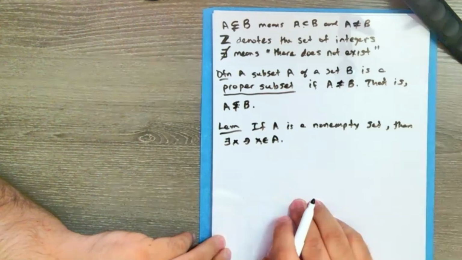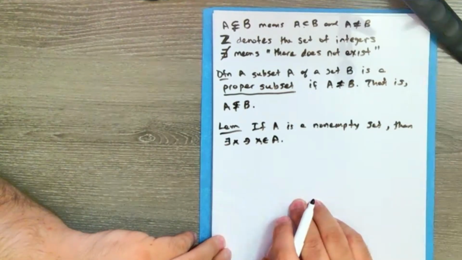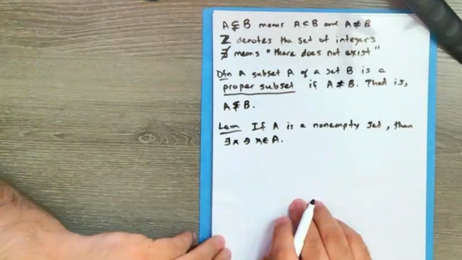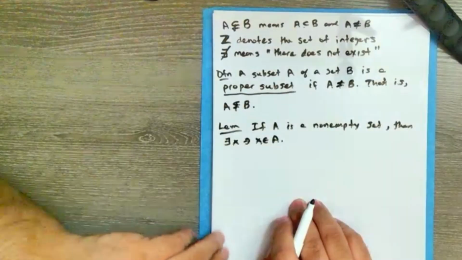You may say to yourself, well, obviously, if the set is non-empty, it has to contain an element, but we must be able to prove a statement like this from the fundamental axioms or any undefined terms. Here we'll just need the axioms.